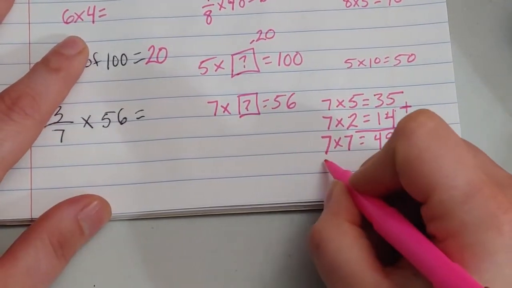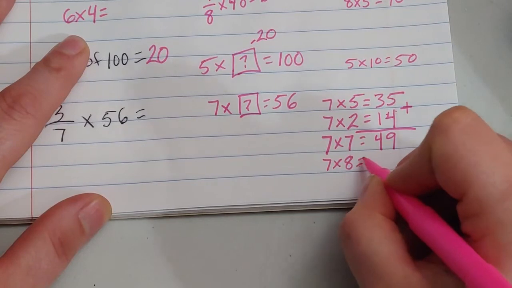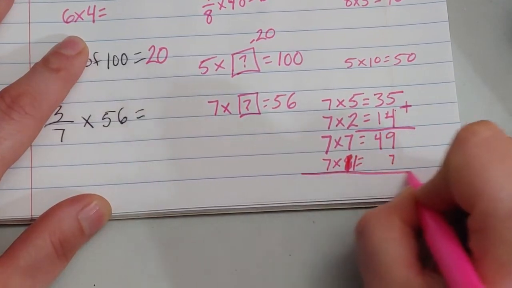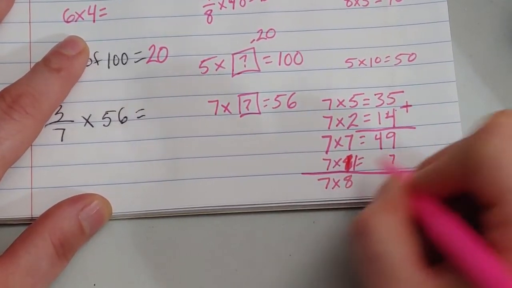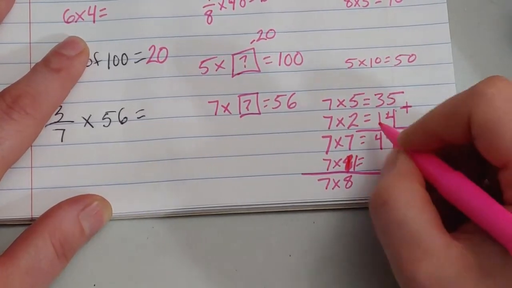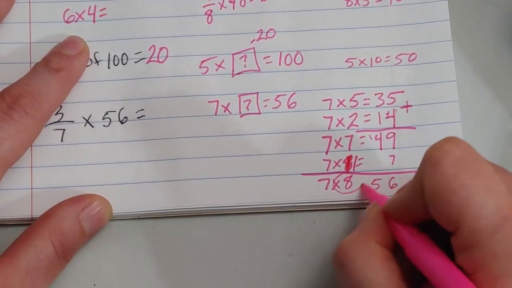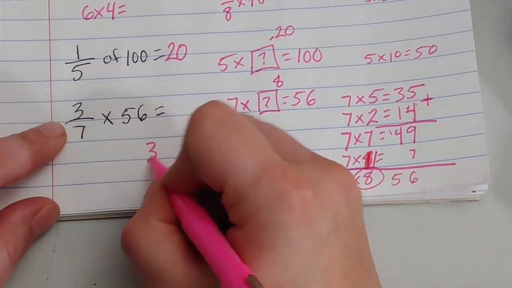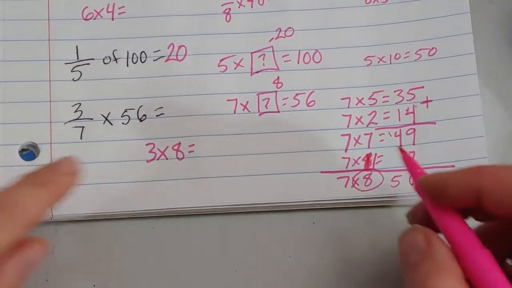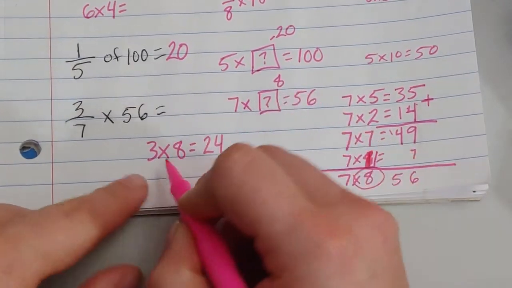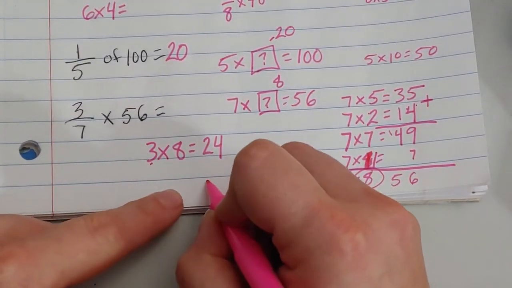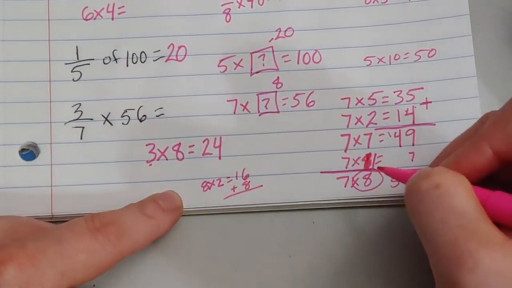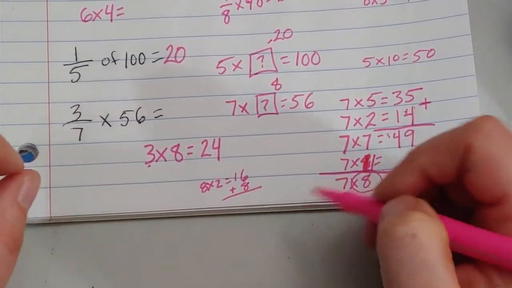I'm pretty close, so I'm going to add just one more group. I'm going to add a 7. So it would give me 7 times 8, 56. Oh, look, we found it. 8. But that's not our answer. So we need to do 3 times 8, which is 24. Remember, your 3's are doubles plus a set. So 8 times 2 for 16 plus 8 more is how you could get there. Or if you have another strategy, that's fantastic too.